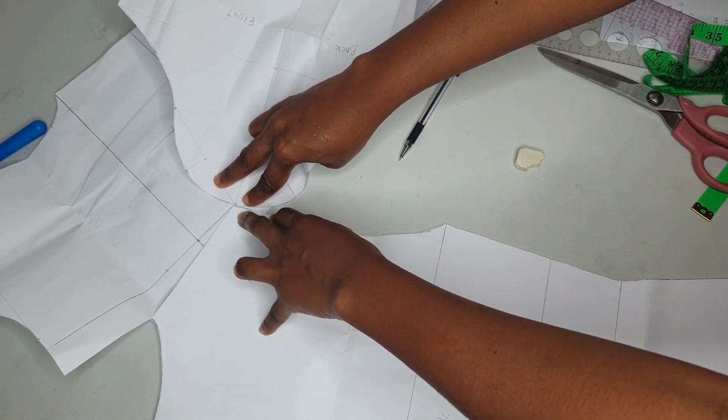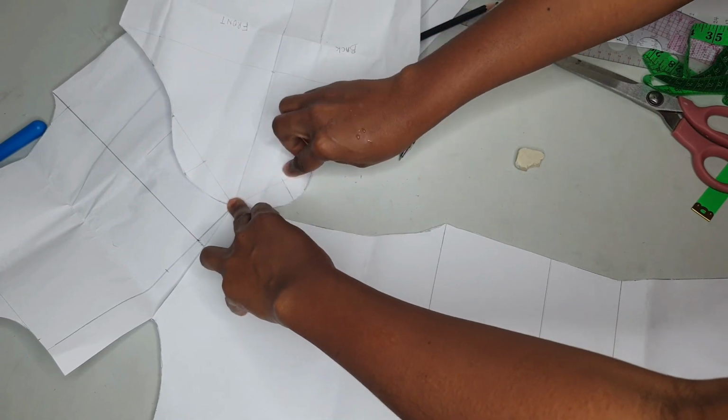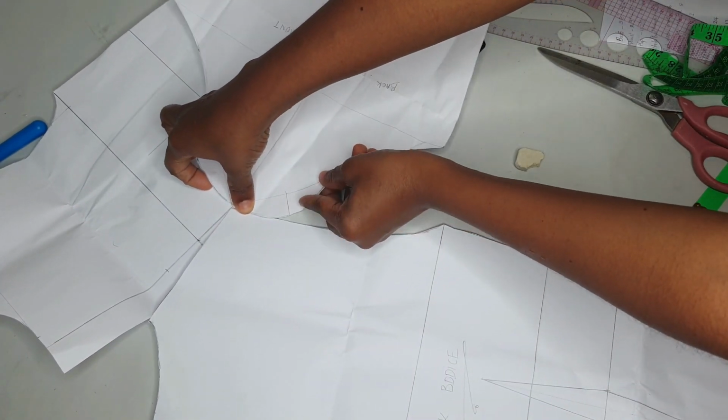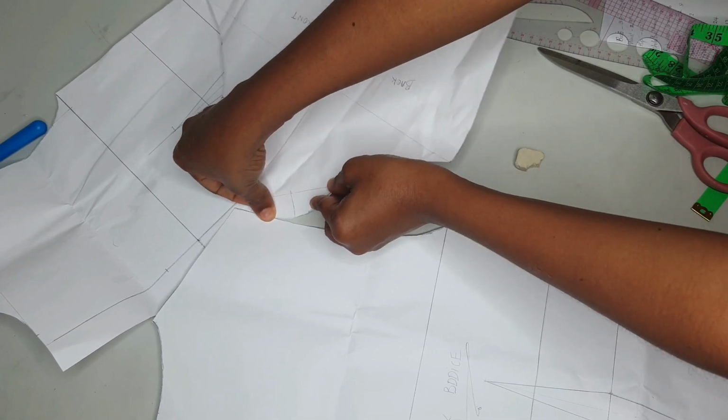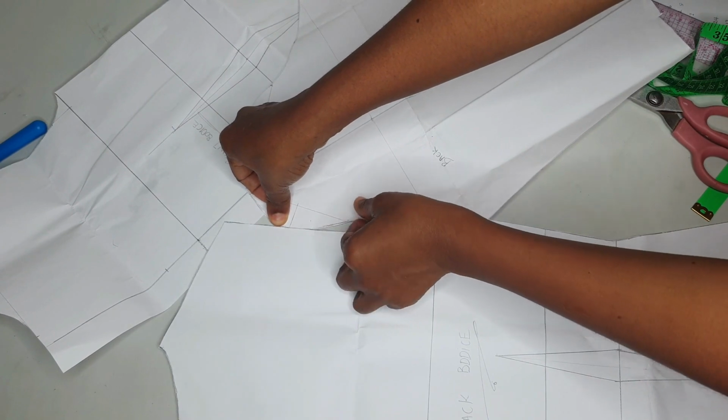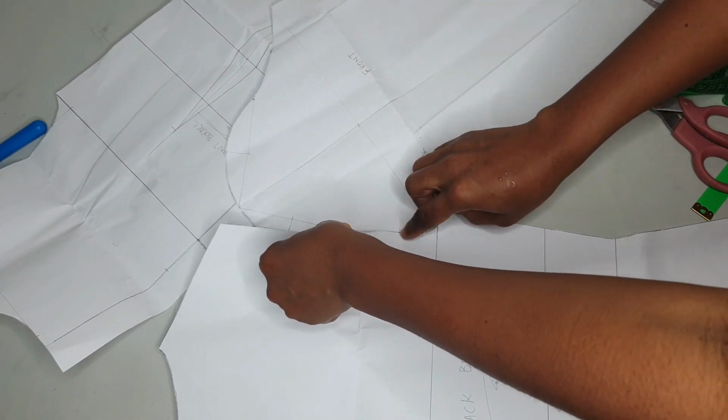You can try your sleeve, like what I'm doing right now. You can just try it and see if it works. It's just going to have a few spaces left, which is all good. Trust me, all good.